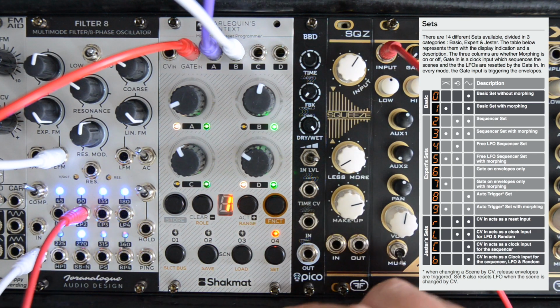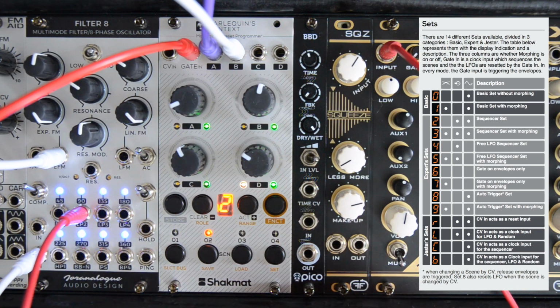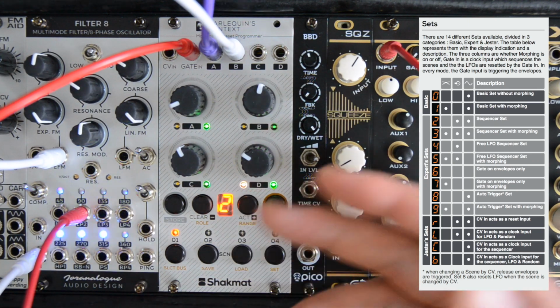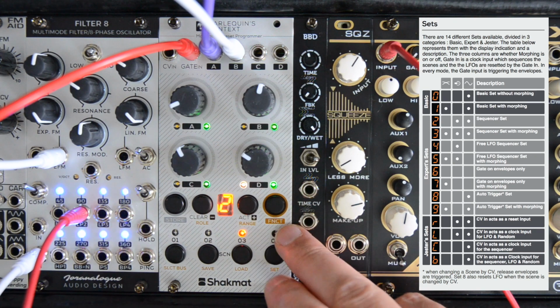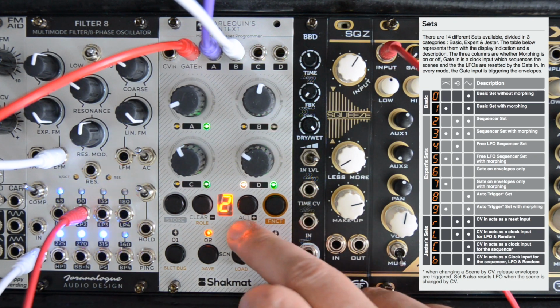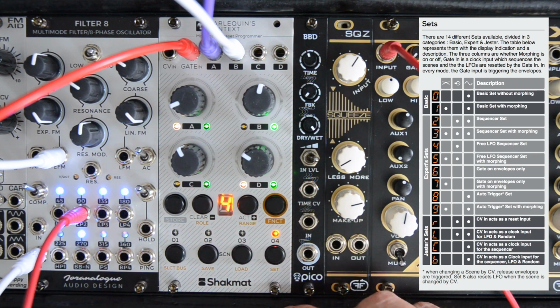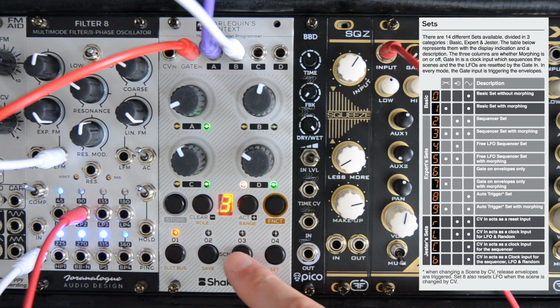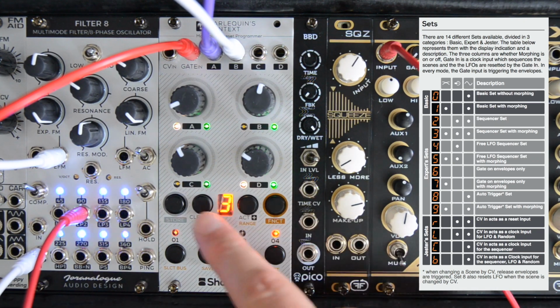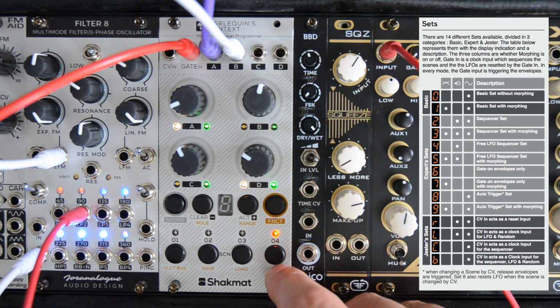Now you can configure the range or the amount of steps that are sequenced or looped by pressing function and the range button here. Now it's set to 4, but you can set it to any amount you want.